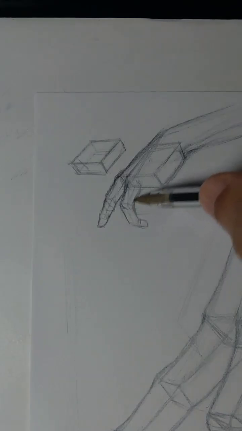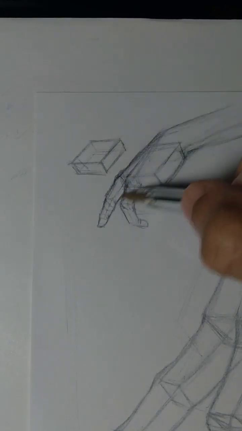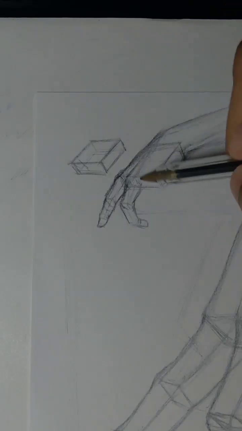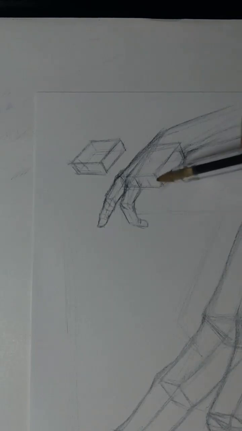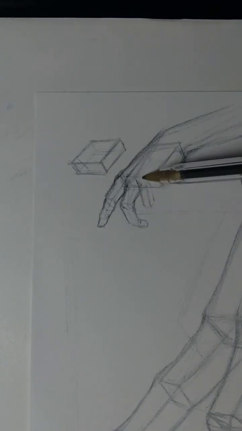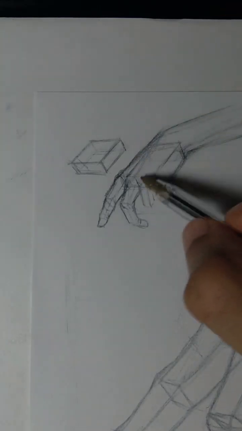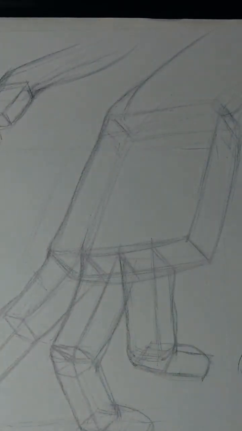Here we put the flesh, the skin folds. And I forgot to curve this form just like I did here.